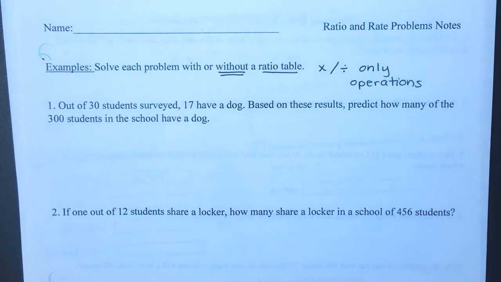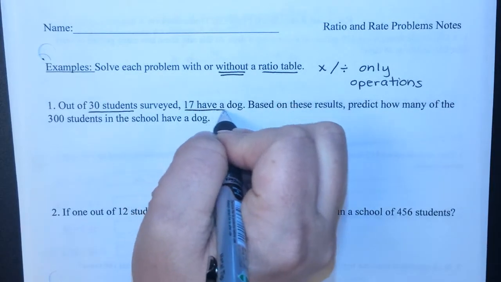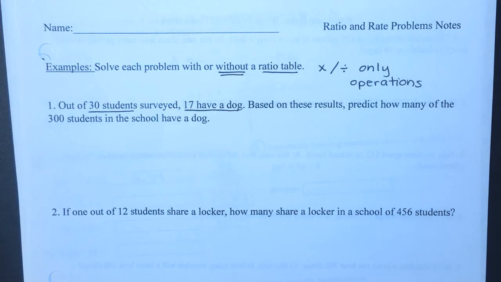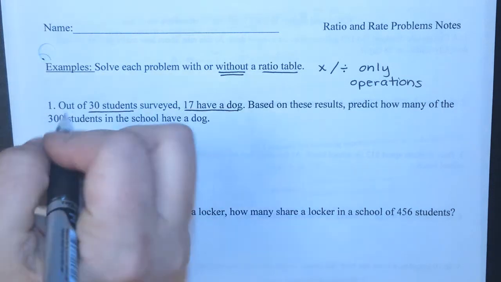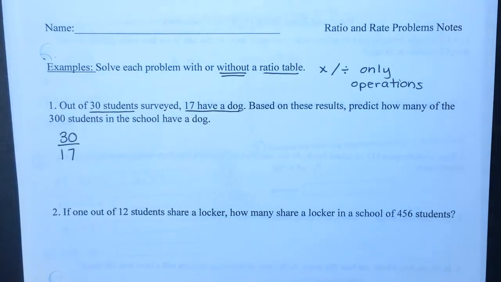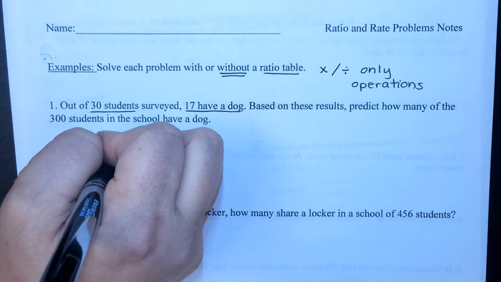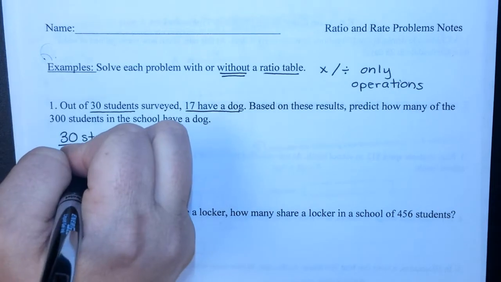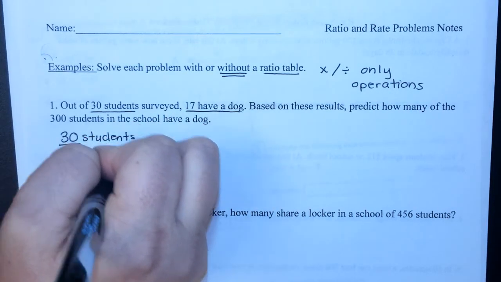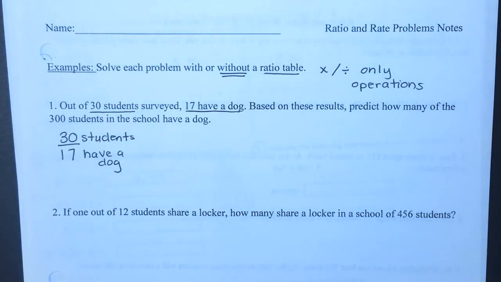Alright, so for number 1, it says, out of 30 students surveyed, 17 have a dog. So in that first sentence, I have 30 and 17 that go together, correct? So I'm going to put 30 on top and 17 on the bottom. Since I don't have the chart to tell me what they mean, I'm just going to write next to it: 30 is talking about the students, and 17 is talking about the ones that have a dog. Okay, are we okay so far?